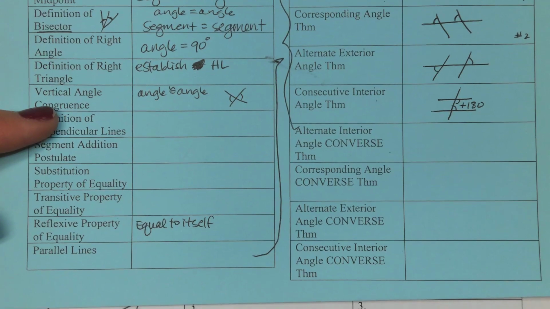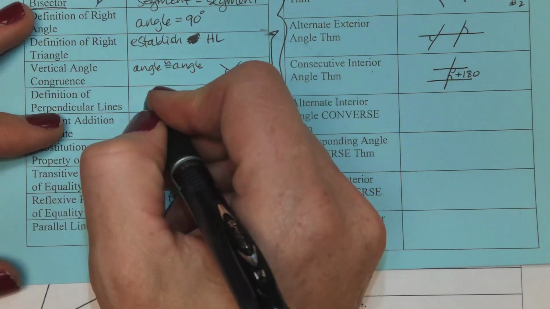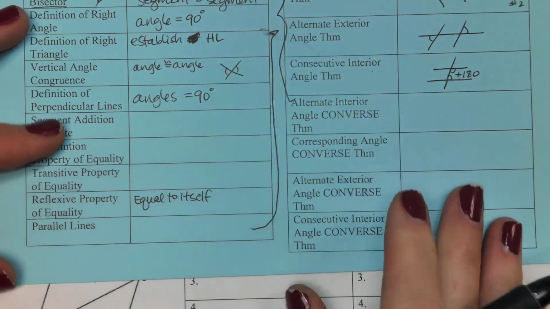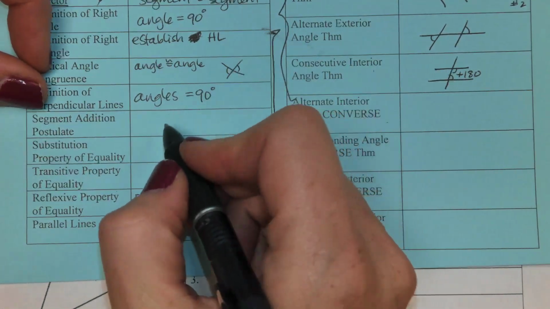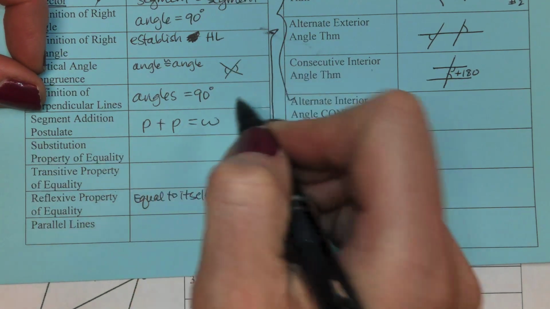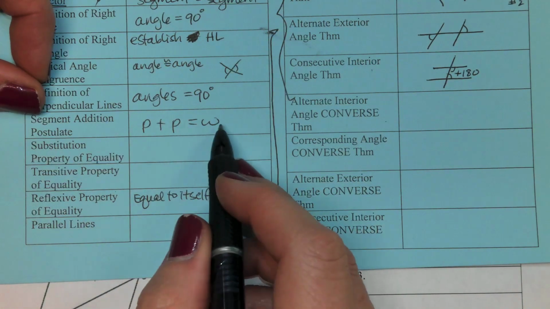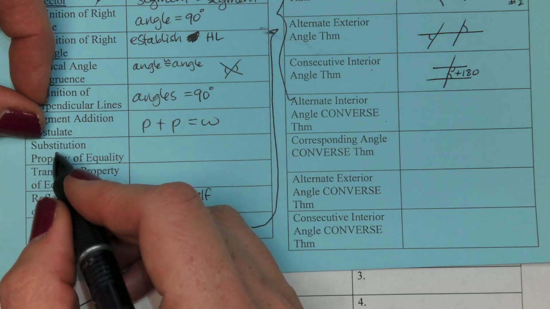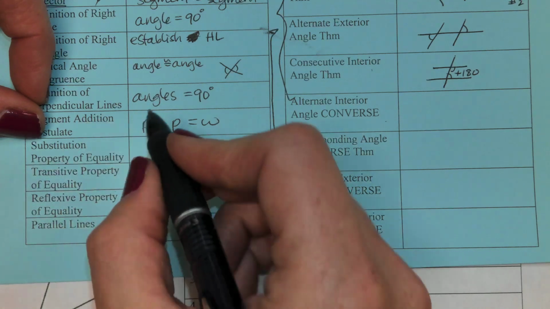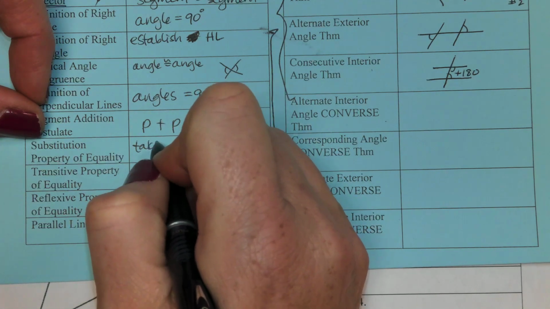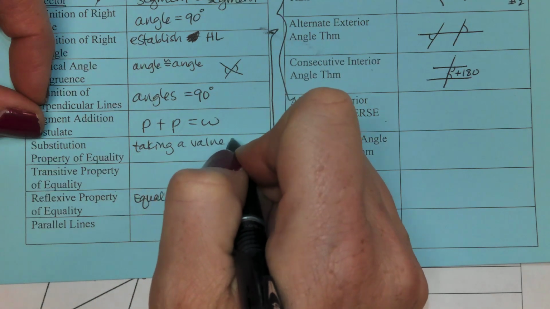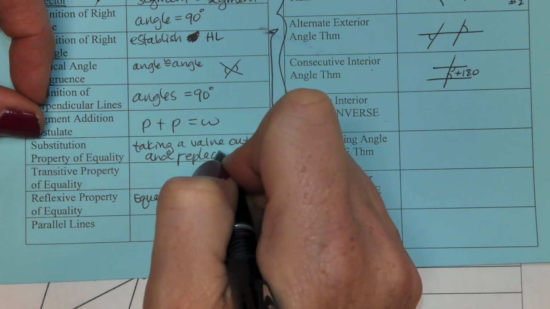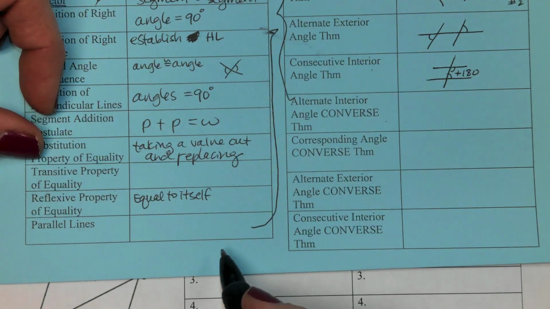We have talked about vertical angles before, and then definition of perpendicular lines. It means I have 2 lines coming together to make 90, so there must be some angles that equal 90 degrees that you can then talk about. Segment addition postulate was our part plus part equals whole thing, so there must be 2 pieces we're going to talk about that add up to the whole thing. Substitution property is just like any sports event: if you take a player out and put one in, that's called substitution. So you're just taking something out and putting something else in its place. That's substitution.